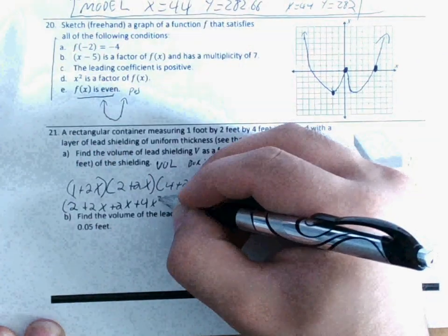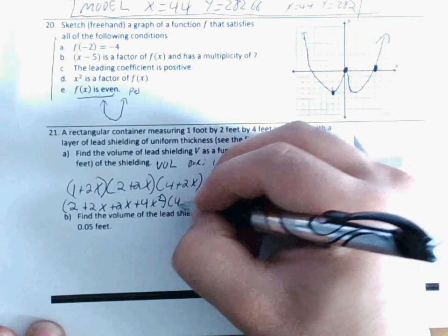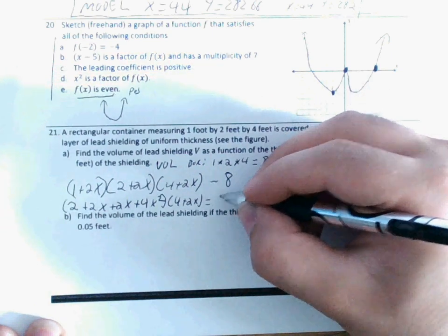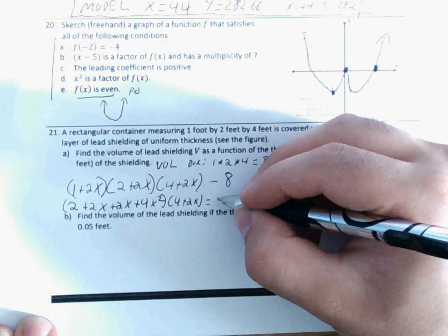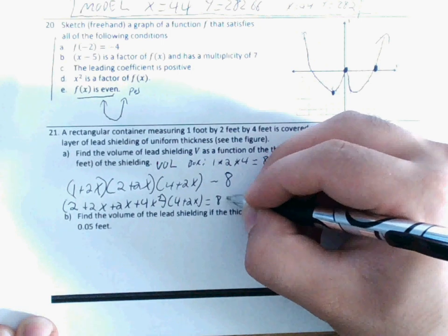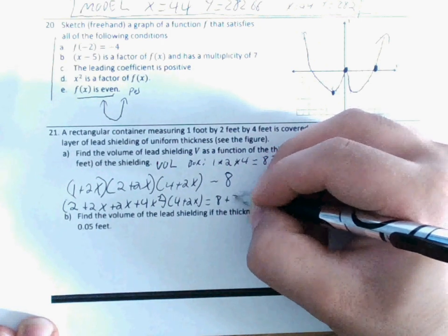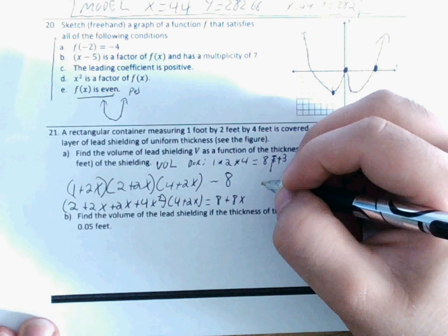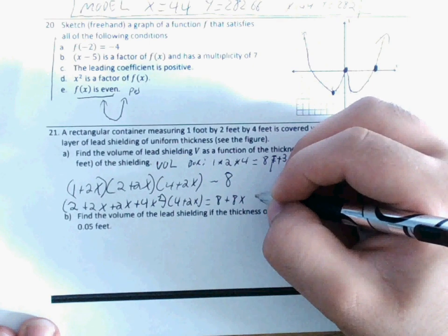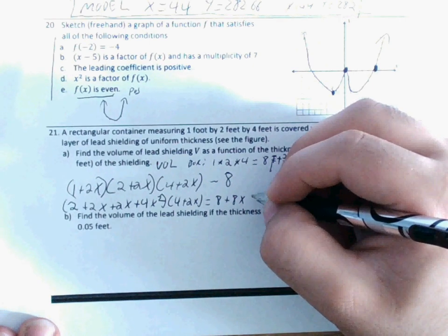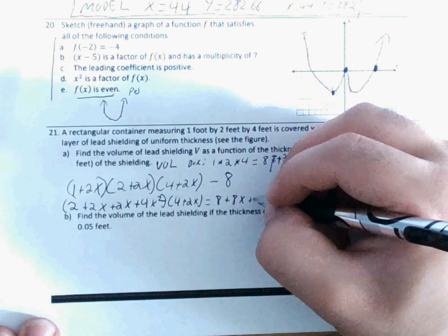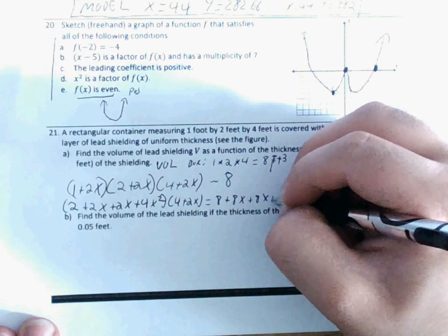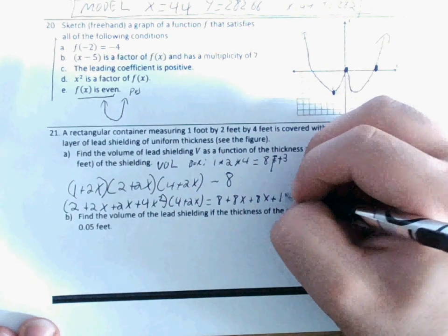And we multiply this term by 4 plus 2x, which is going to be equal to 2 times 4 is 8 plus 8x plus 8 plus 8x plus 8x plus 4x squared, so plus 16x squared.